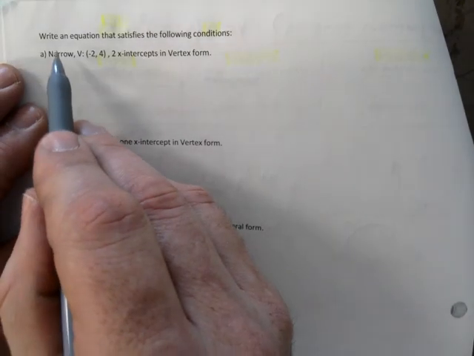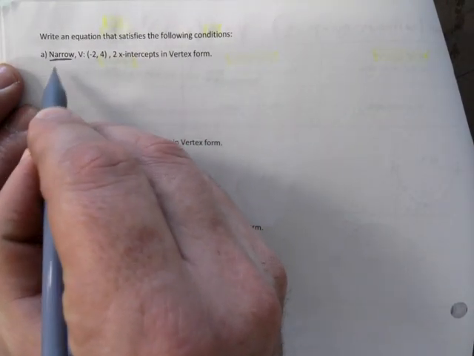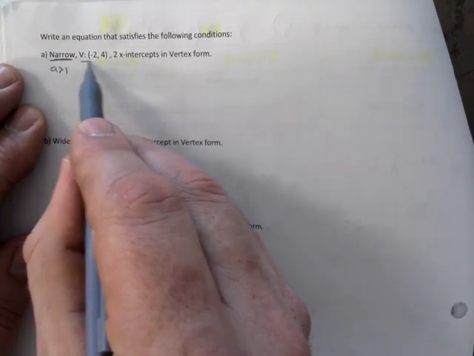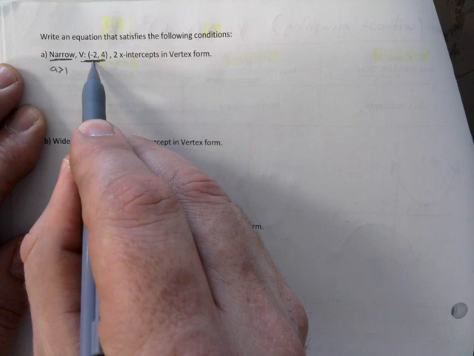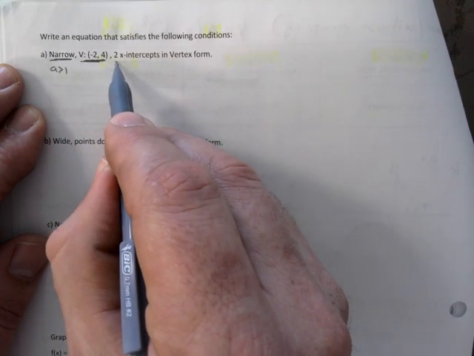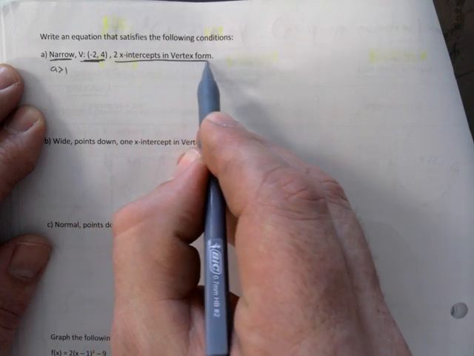Okay. So we're gonna pretend like you've been given some instructions, right? You want to write an equation that satisfies these conditions. So you want it to be narrow. That means that a has to be bigger than 1. You want the vertex to be there. You're going to use the vertex form, right? 2 x-intercepts in vertex form.